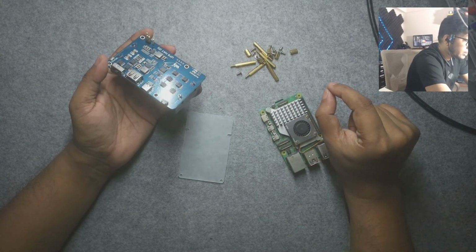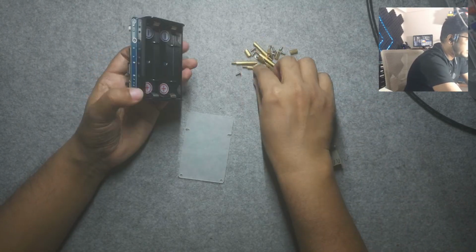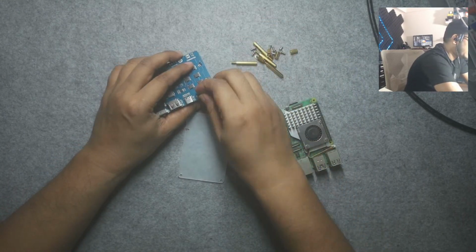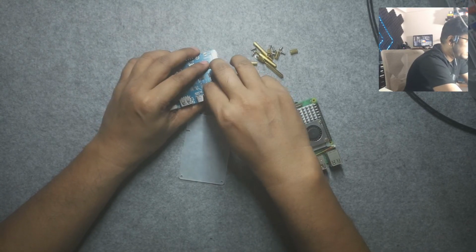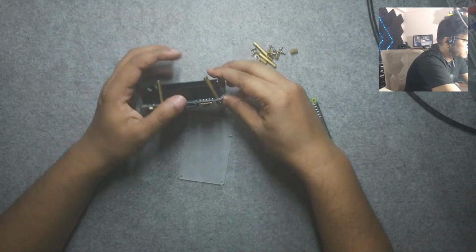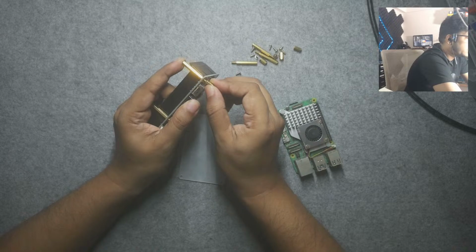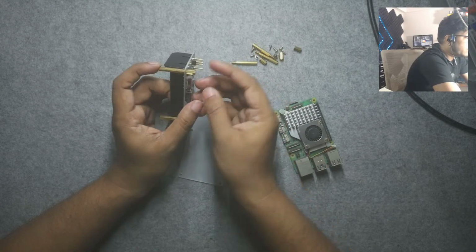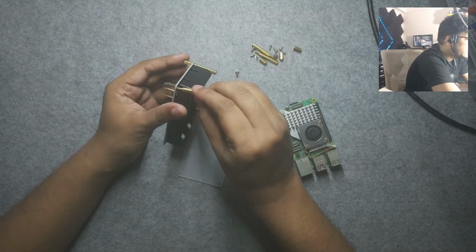Okay, so now the idea seems to be like I have to put these standoffs, then these ones from here. I hope there's no directionality to it because I'm just putting one after another without noticing if something has to be up or down, but it does not really seem like it makes a difference.